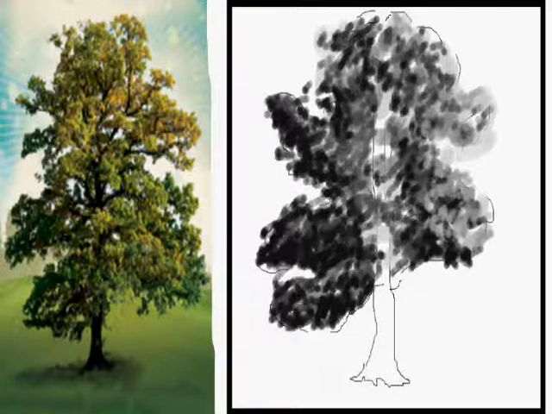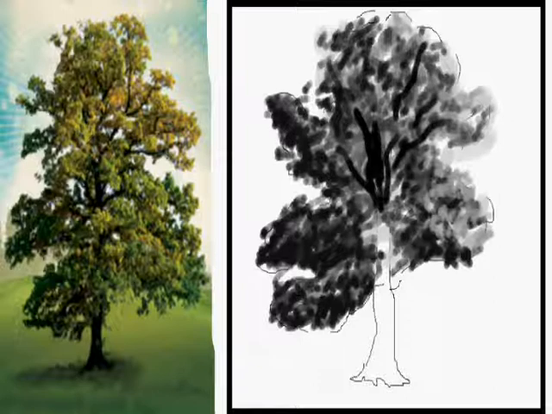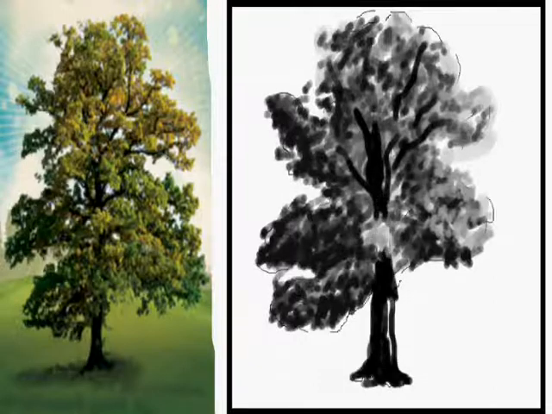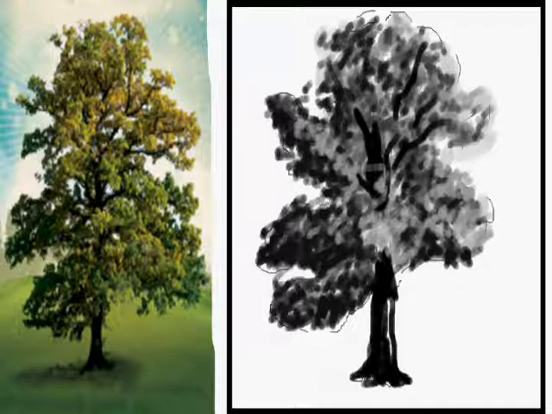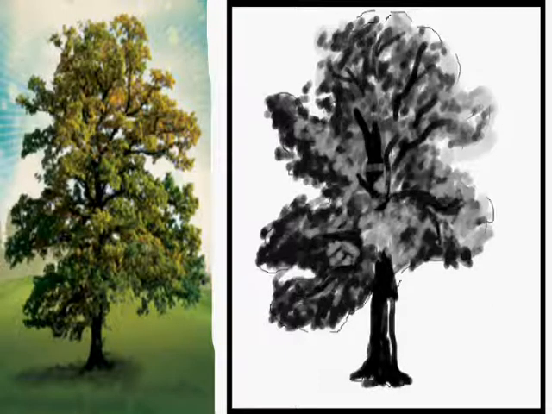I use it as a blender, and I use it as a lightener. So if I've got some dark spots and I see where I want some light spots, especially on a tree, this works the best. I'm not afraid to go in there and use my eraser and lighten up spots. You see how I'm lightening up even though it's on dark? This is where I would come in with an eraser.